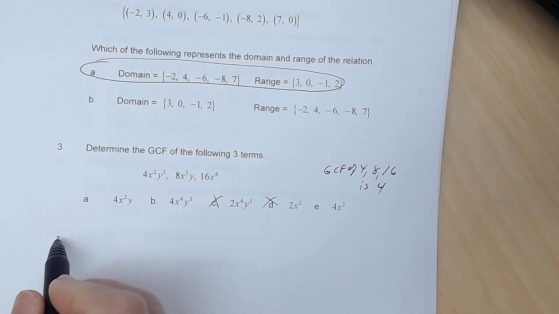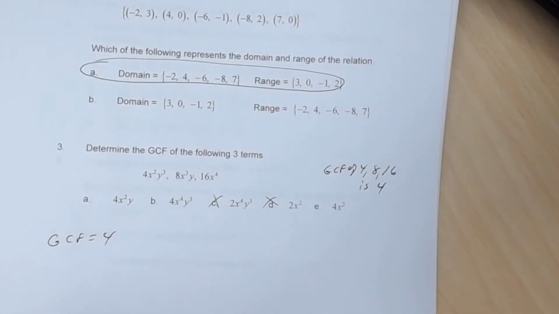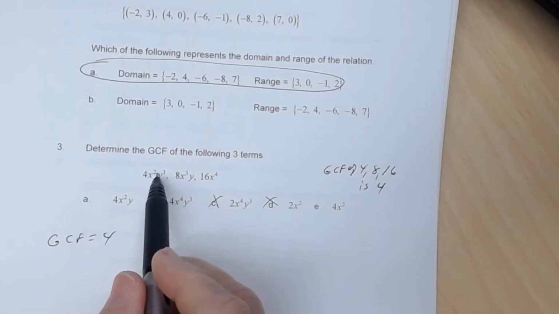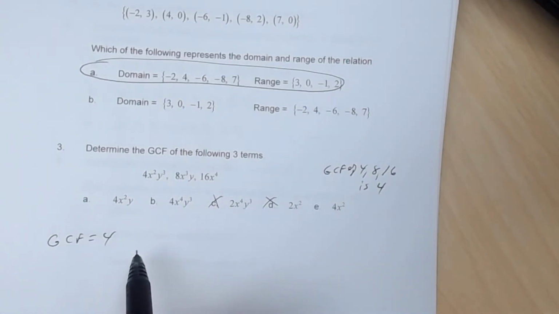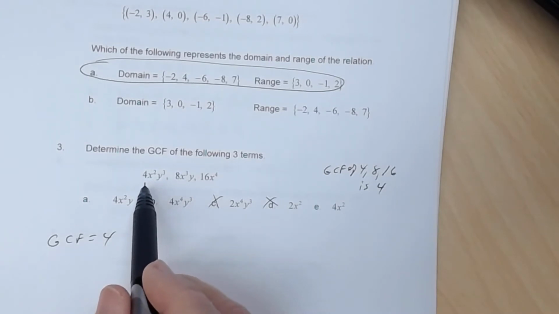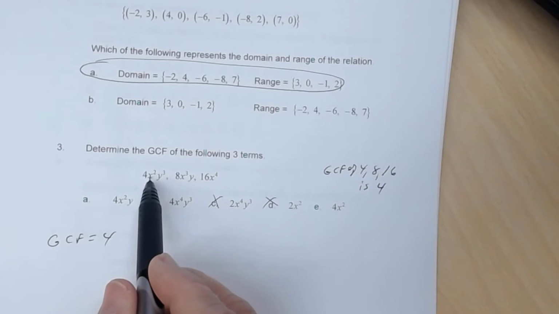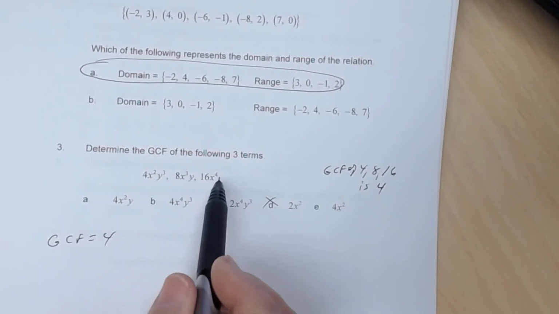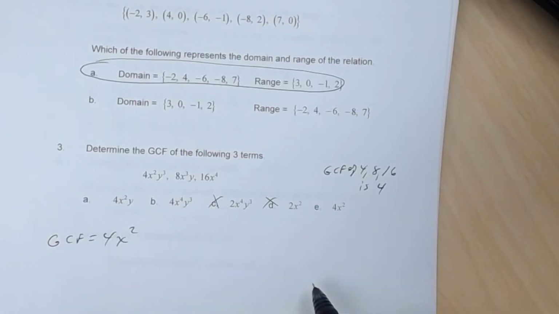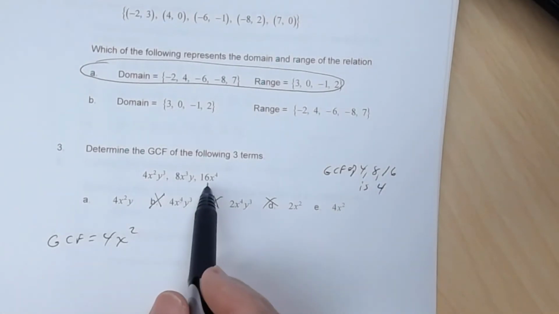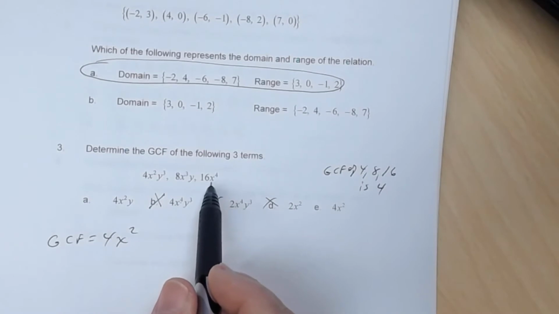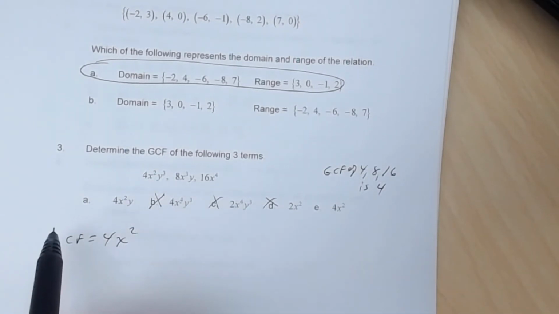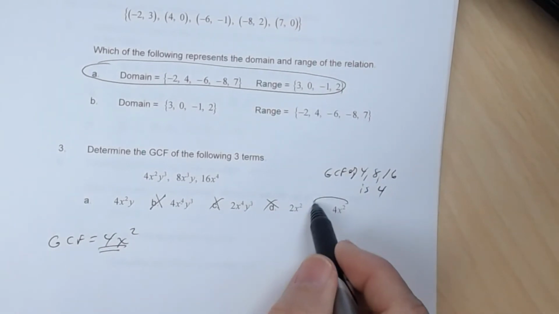All right, now let's talk about the variables. So far my GCF is 4 times some expression. Okay, so if I look at the variable x, there are 2 factors of x here, there are 3 factors of x here, and there are 4 factors of x here. So the largest common factor that they have in common in terms of the variable x is 2. So you're going to need x squared. All right, so right away I can eliminate that one because that's x to the fourth. So then I go to the variable y. There are 3 factors of y here, 1 factor of y here, and there are no factors here. So they have no y. All these 3 terms don't have y as a common factor. So that's your answer. So it'll be letter E.